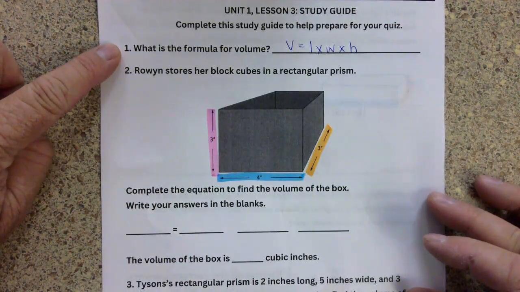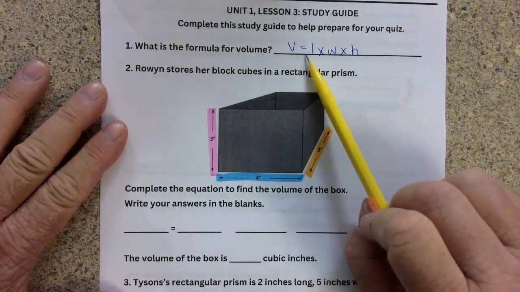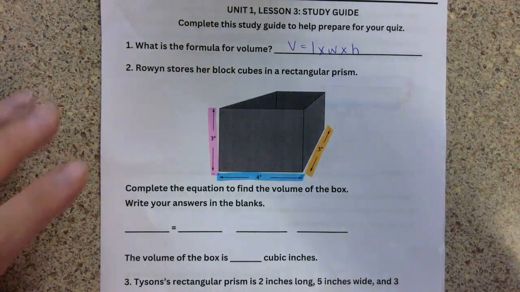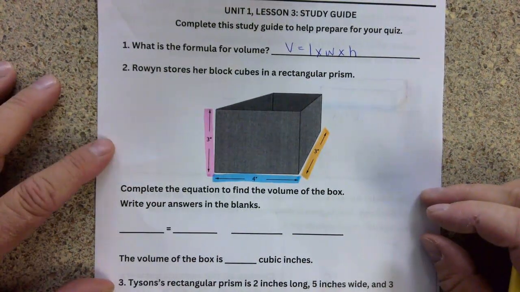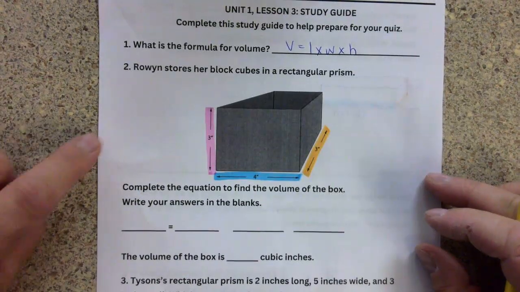Number 1 says, what is the formula for volume? That formula is V equals length times width times height. And I encourage them to use that formula each time they solve a new problem.